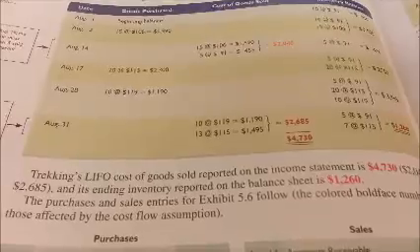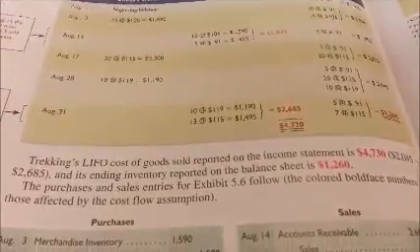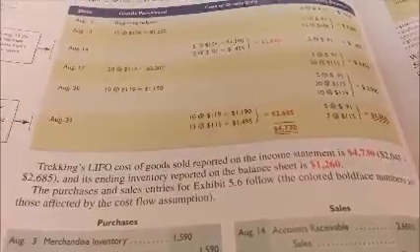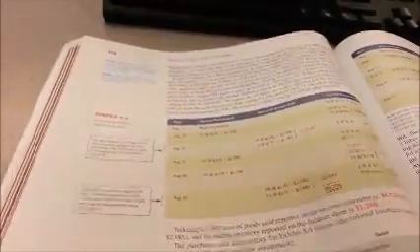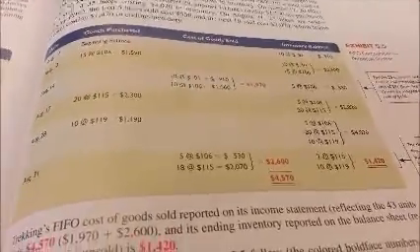Giving us $2,045 in cost of goods sold for those 20 items. Flip the page back. As opposed to LIFO, where my cost of goods sold was $1,970.